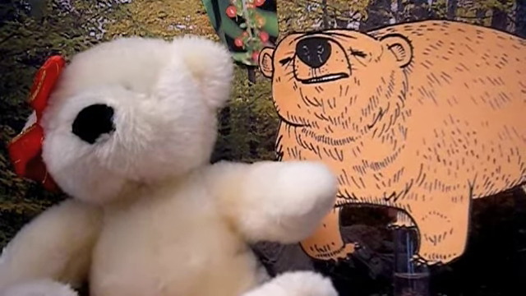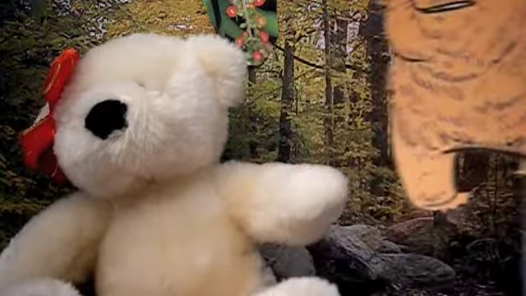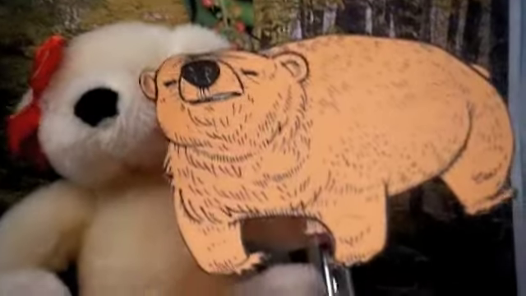The DNA was in one of Tony's cells. One day, Tony fell in love with a beautiful bear, and soon they were married and ready to have a baby.